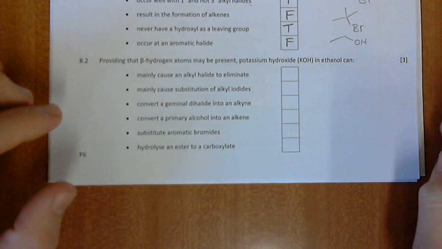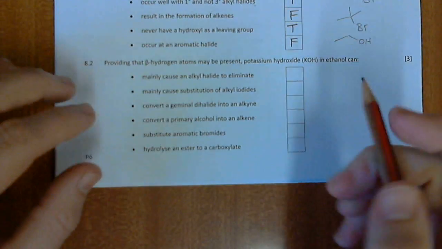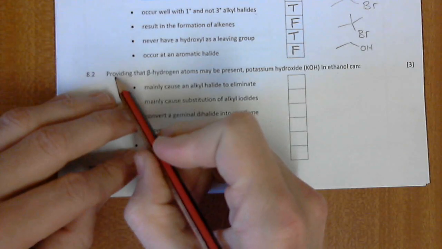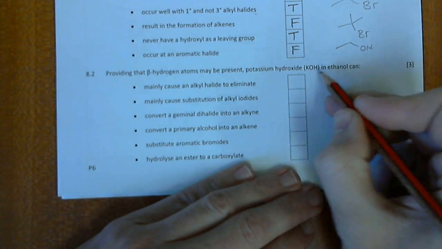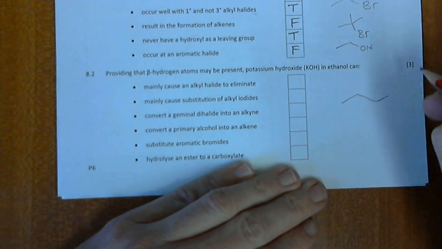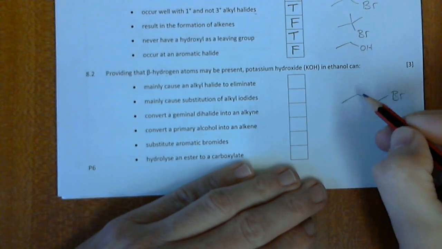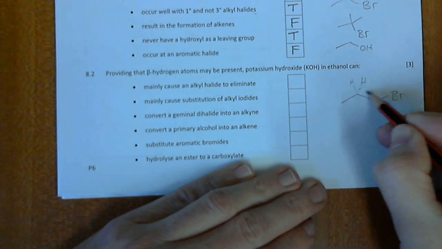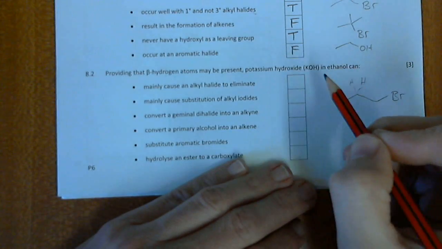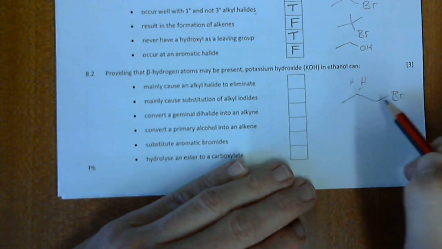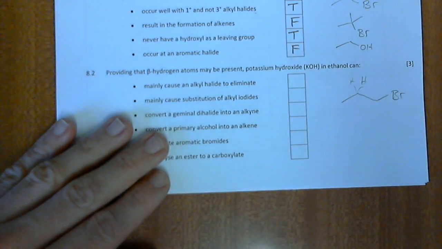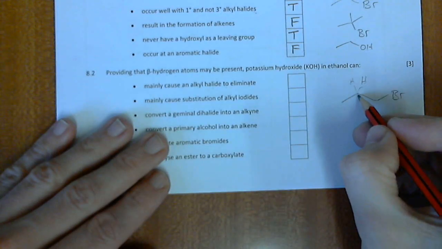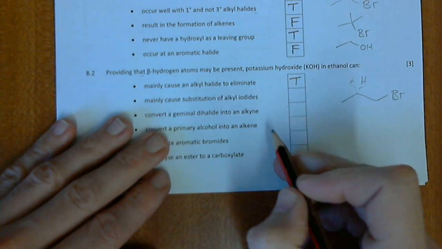All right. Okay, this question, I had some arguments with our lecturers, or debates, on one of the answers. Let's get to it. So, providing that beta hydrogen atoms may be present, potassium hydroxide can... So, we're looking at something, beta hydrogen is these sorts of things with a leaving group here. That's one sort of thing. But you're going to see now with this question that there's one that doesn't need this. Mainly cause alkyl halide to eliminate. Yes, potassium hydroxide and ethanol causes eliminations. This is an alkyl halide. It's got beta hydrogens, so this is true.